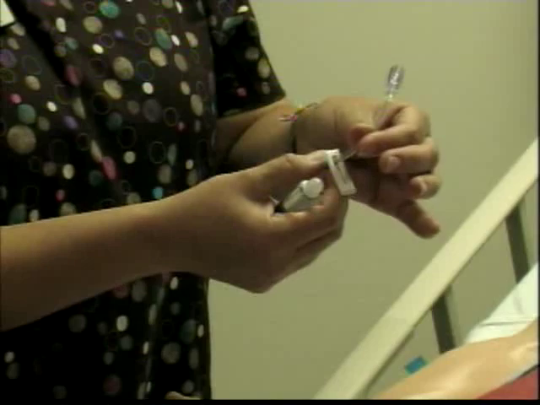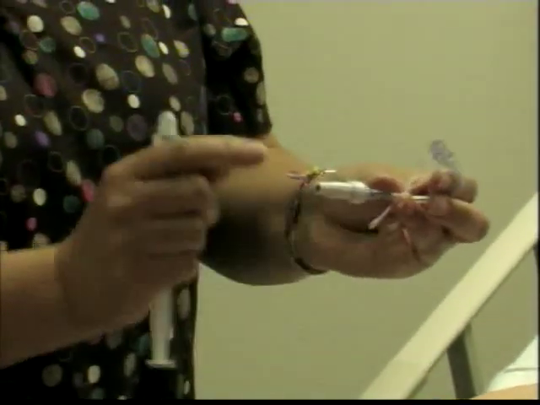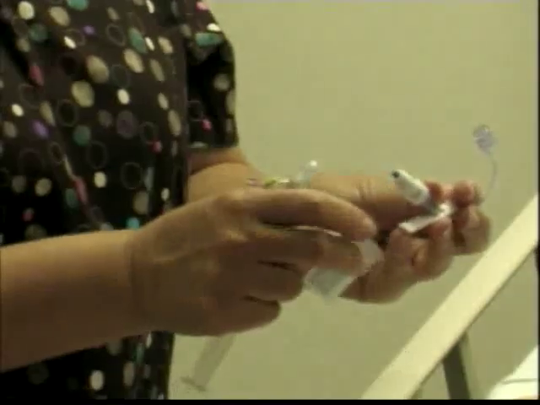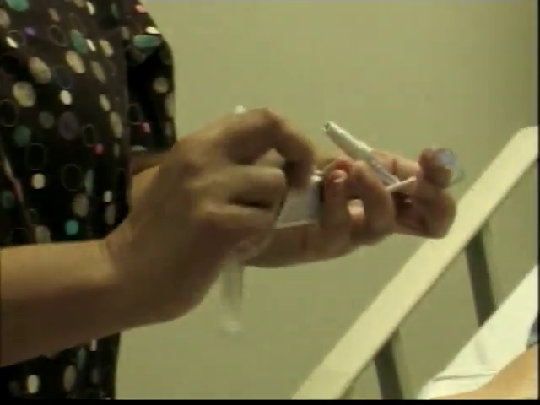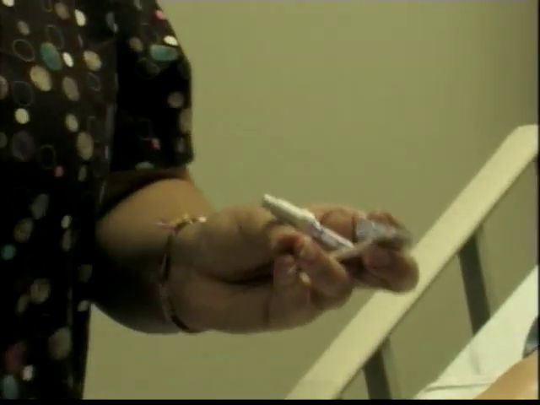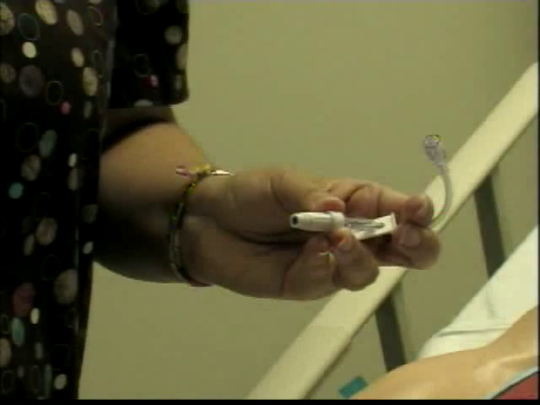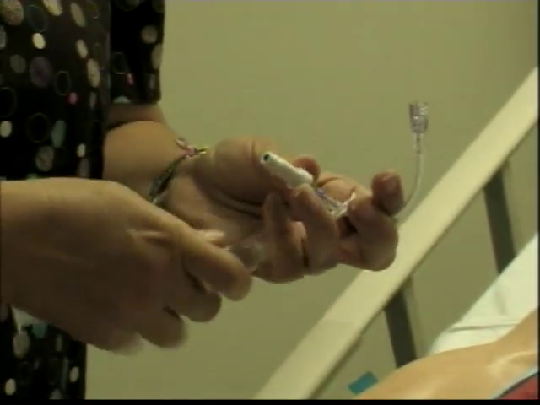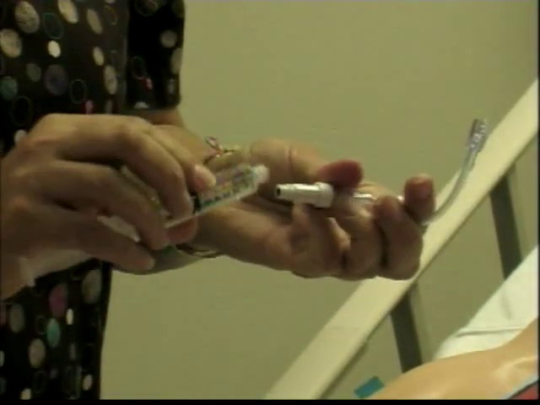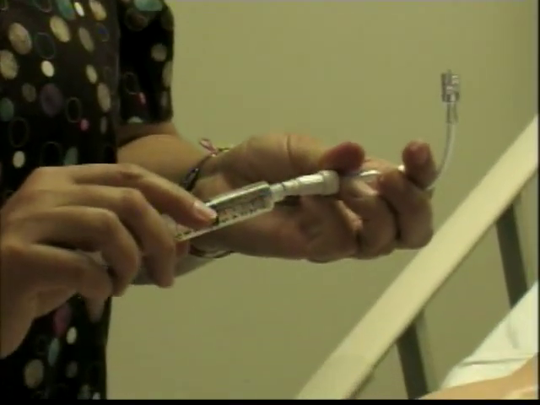Now, if you notice that when I did that, I actually touched that part right here with my hand. So I'm going to make sure that I clean it so it doesn't get contaminated again. I clean it. I will go ahead and remove the cap. I will connect, make sure that I get all the air bubbles out. I will connect.